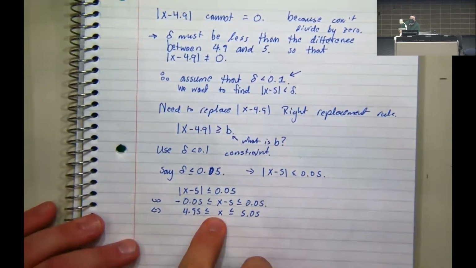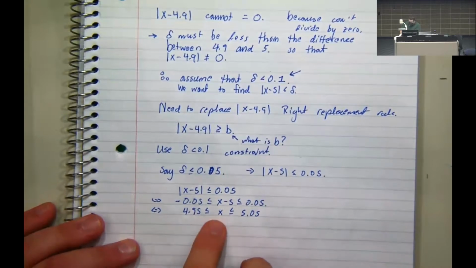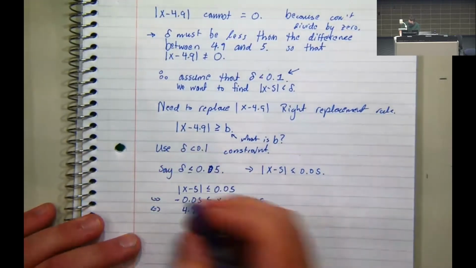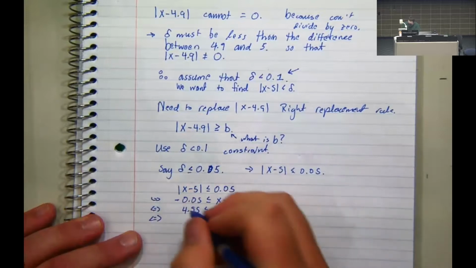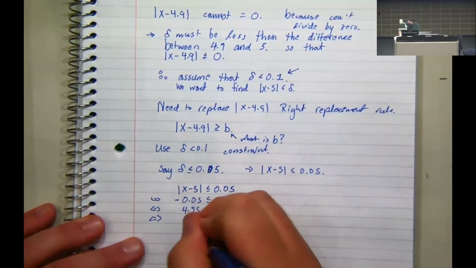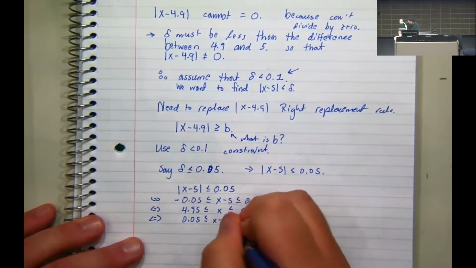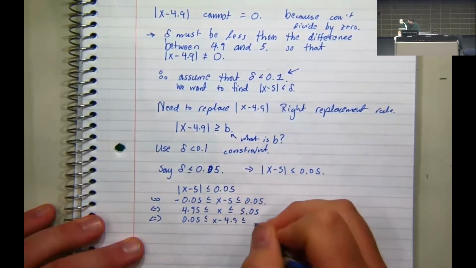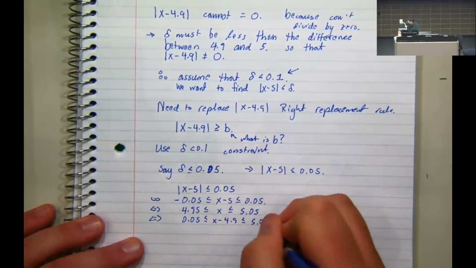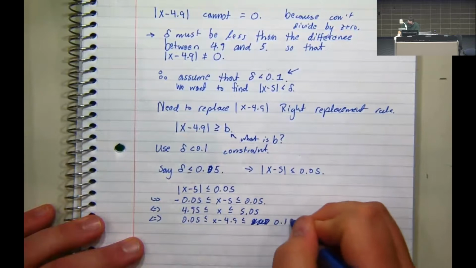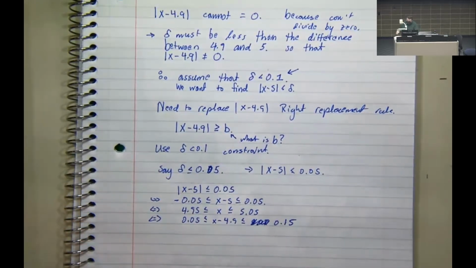And then we're going to subtract 4.9 from every term so we can get to here. So 0.05 is less than or equal to x minus 4.9, which is less than or equal to 5.05, or no, 0.15. Okay.